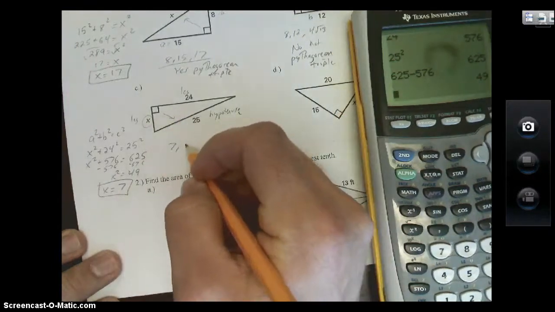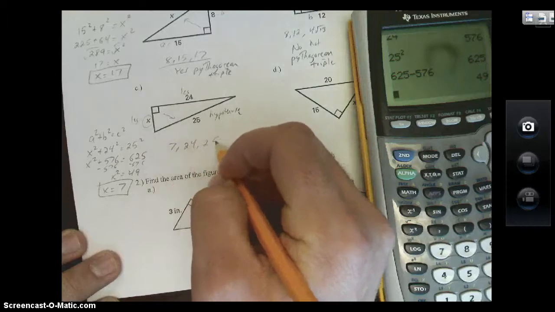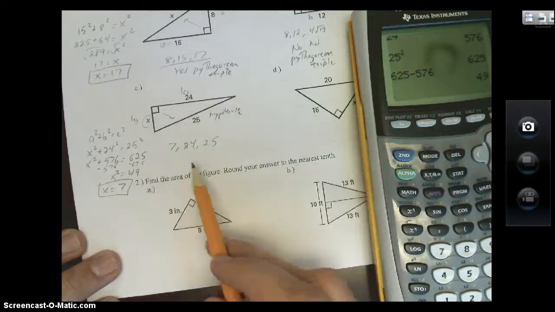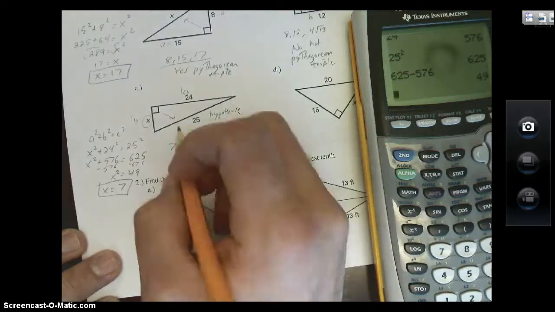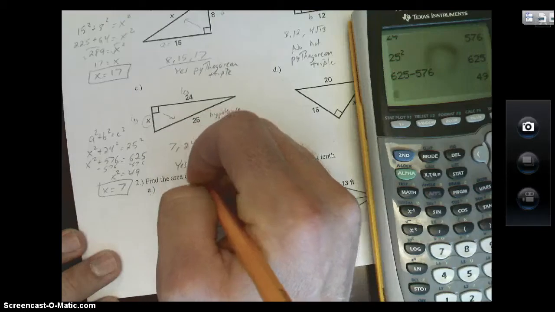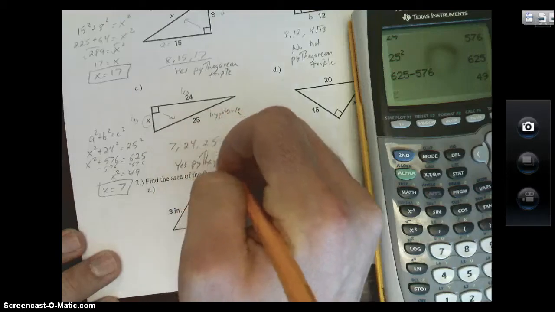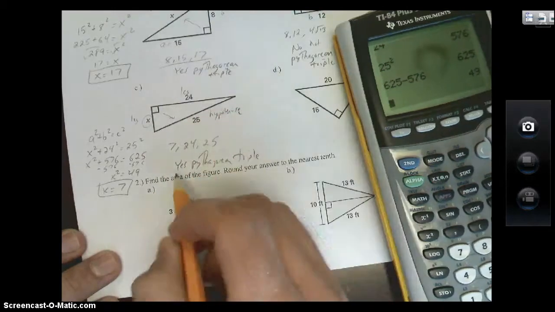Taking a look up here, we are going to have our side lengths of 7, 24, 25. And you have to ask yourself, are these all positive integers? They indeed are. So this would be, yes, a Pythagorean triple. Very good.